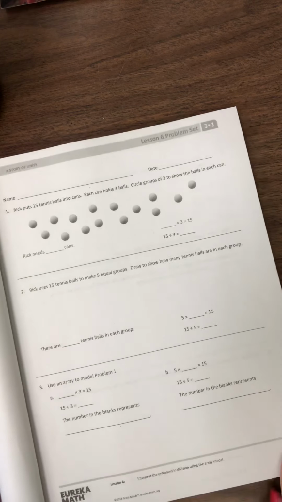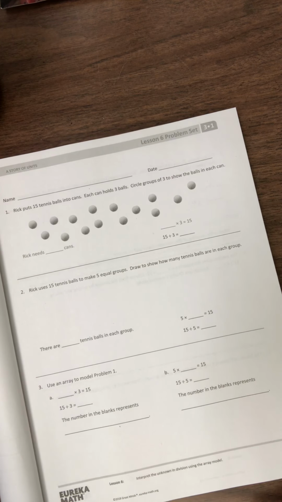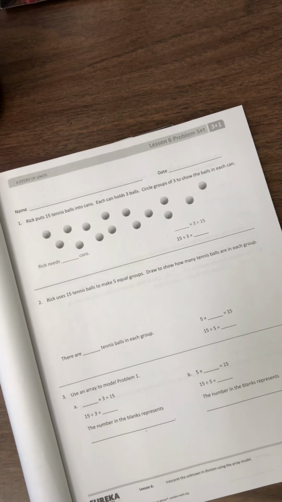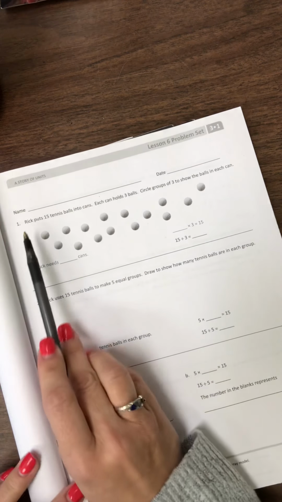All right, guys, we are going to go ahead and work through the lesson 6 problem set in your book, your regular book, the blue one like this. Lesson 6 problem set is on page 37. It's really similar to lesson 5. We're practicing division still, and on this page we're combining multiplication and division since they work together. All right, so I'm going to look here at number 1.